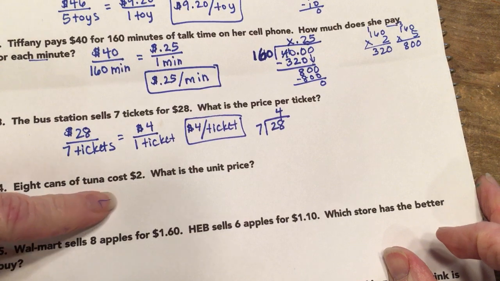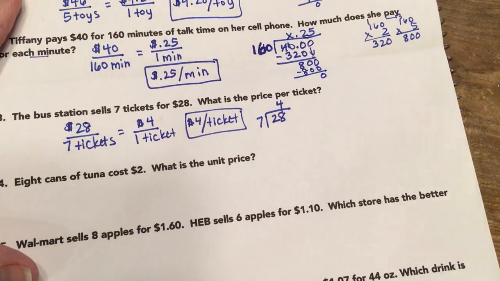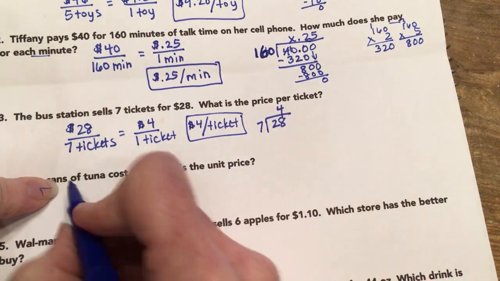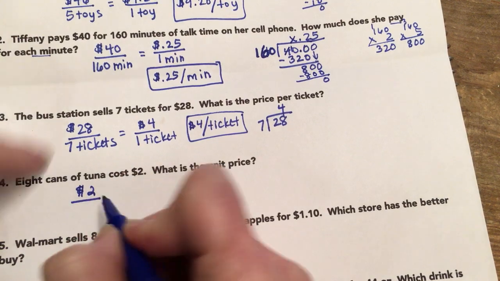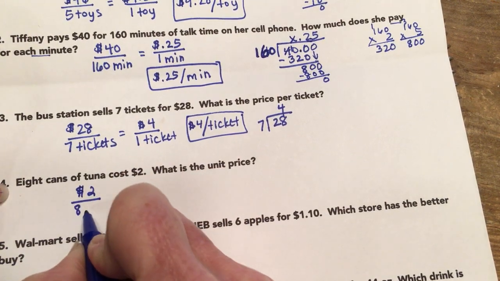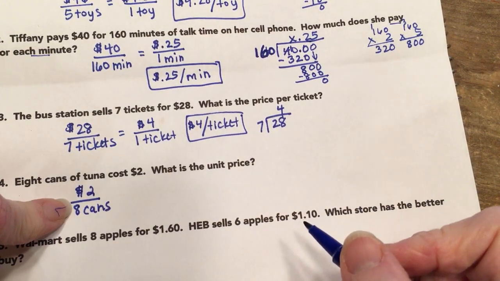Number 4, 8 cans of tuna cost $2. What is the unit price? So here they just asked for the unit price, so I have to know what that means. Again, I'm going to start with my price in my numerator. So my price was $2. My units are on bottom, 8 cans. To make it a unit price, I divide.